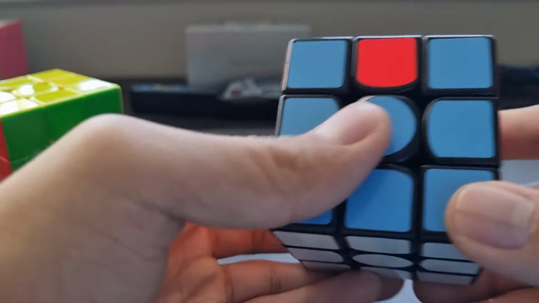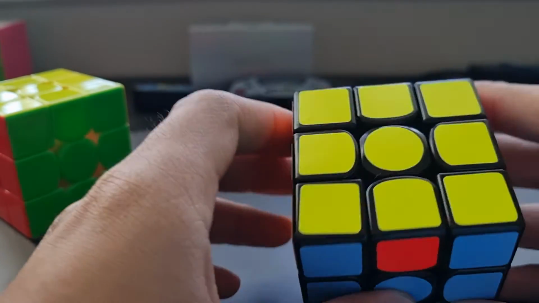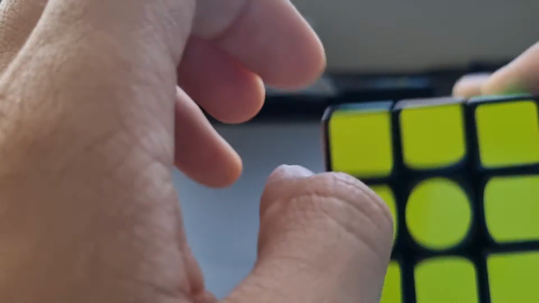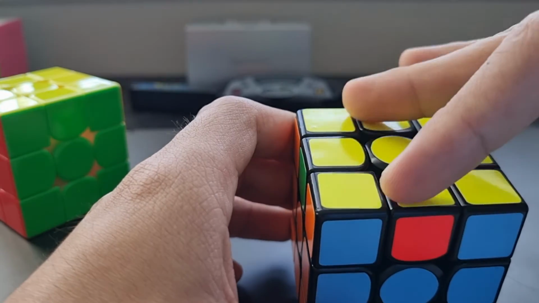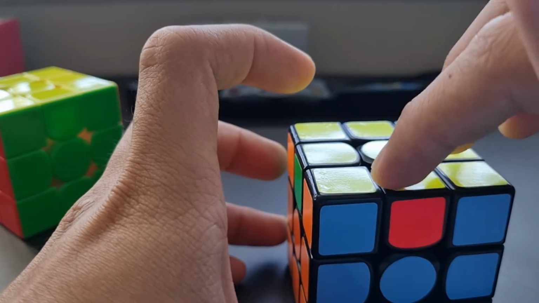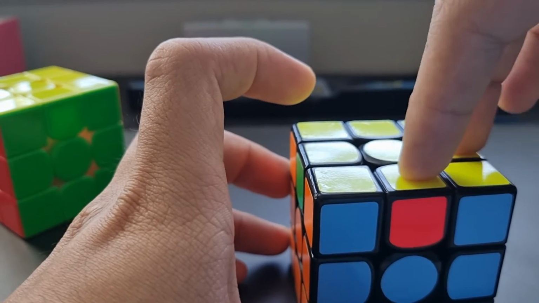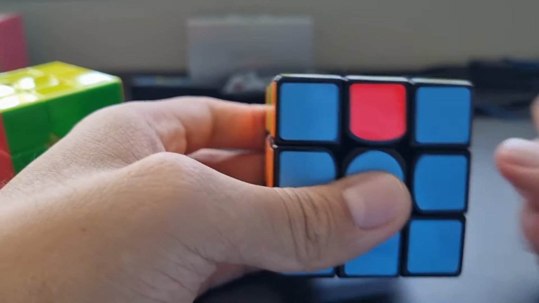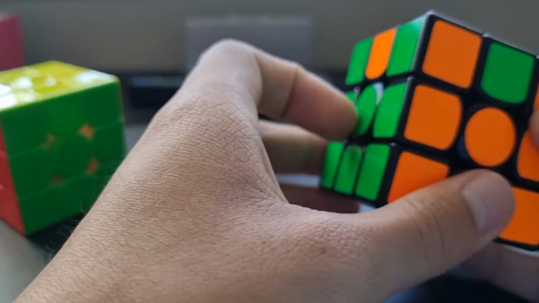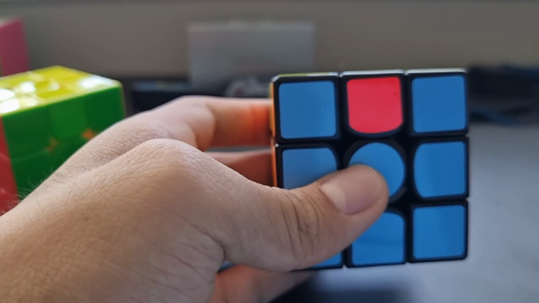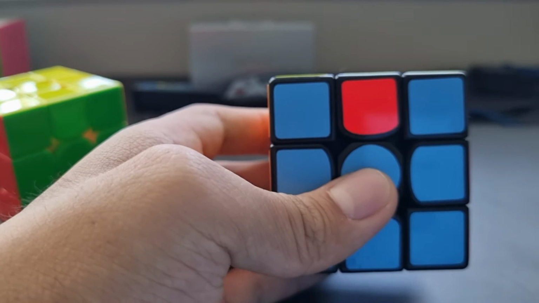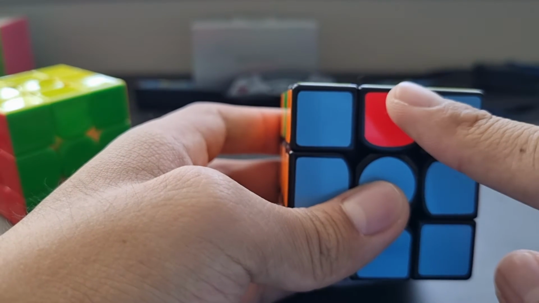Alright, now let's look at this case. So this case has some similarities to the last case because none of the sides are completely solved, but instead of these two swapping and these two swapping, it's actually these two adjacent ones are swapping and these two adjacent ones are swapping. So in this case, we cannot just hold it from any angle. We have to make sure that we solve something at least.